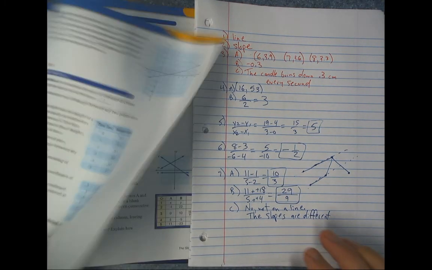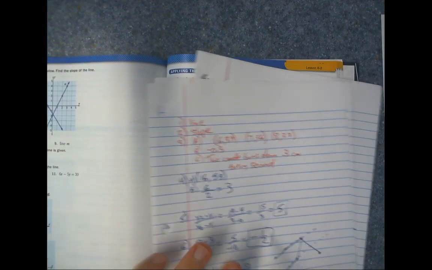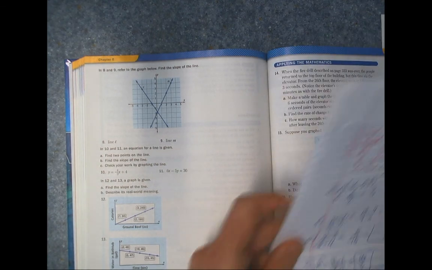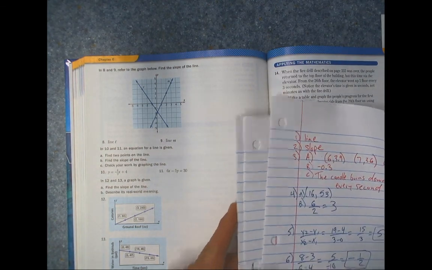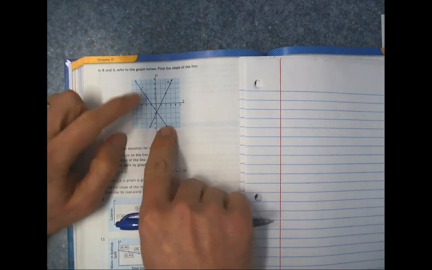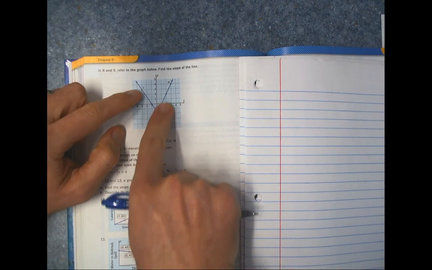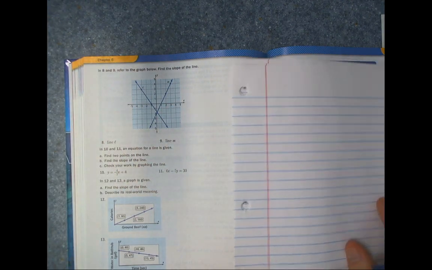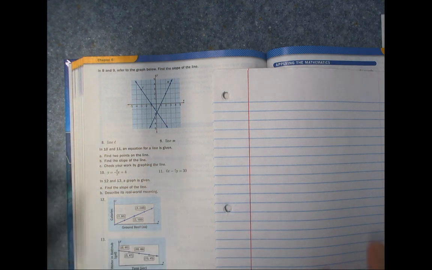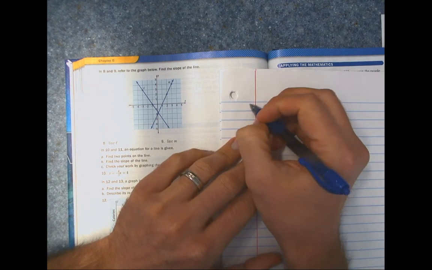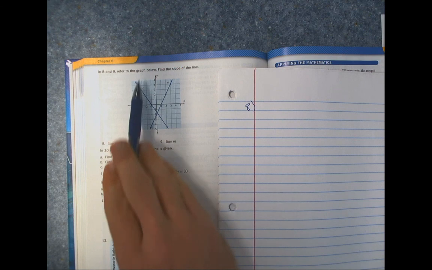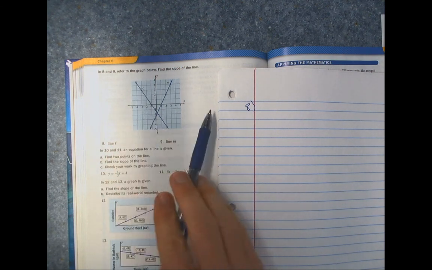All right, number 8. So number 8, we're finding the slope from a graph. You can always go back to the basics, and you could look at these dots and calculate the points and just go ahead and use your y2 minus y1 formula. If you just like one way to do everything, you can just go ahead and do that. But if I'm given a graph, I'm just going to count the up and down.